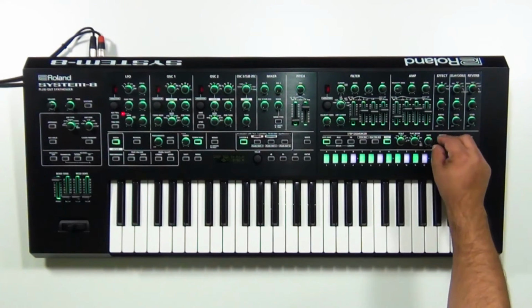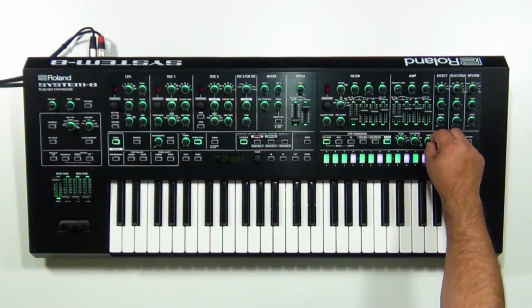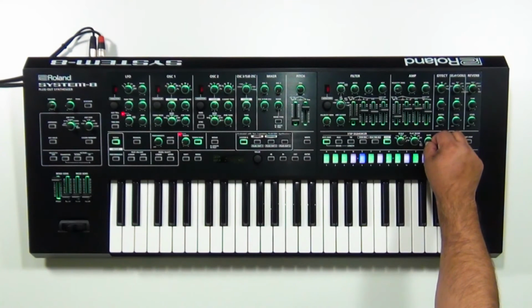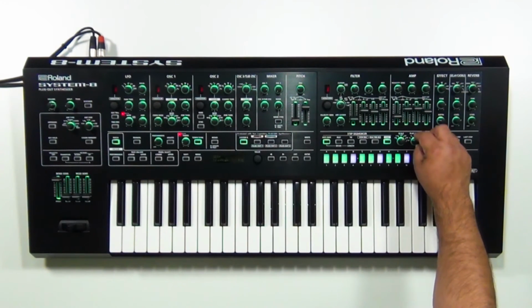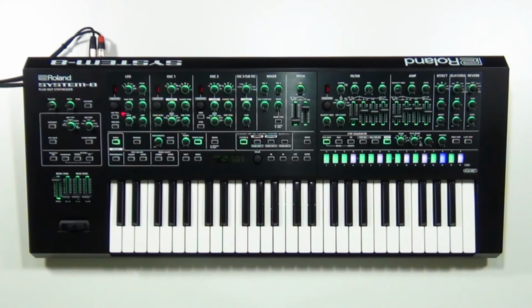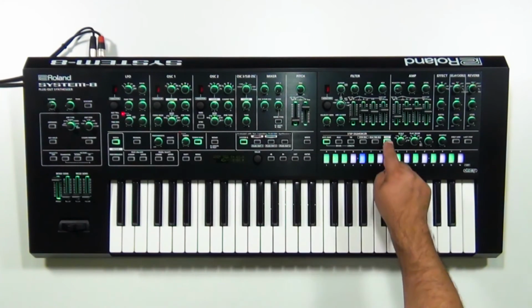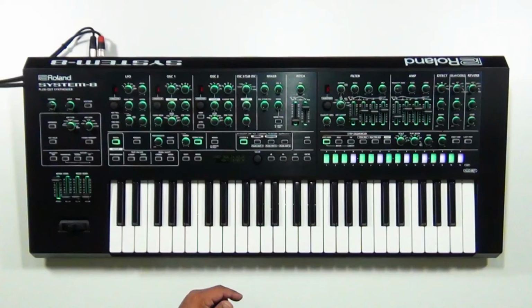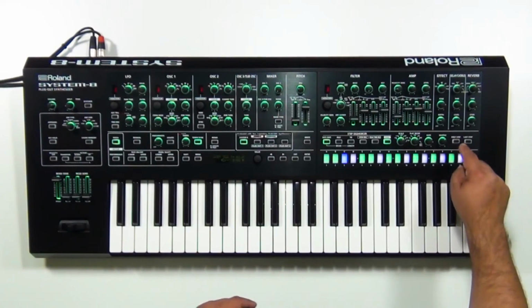Let's maybe adjust a little bit of the gate. Maybe have this maybe more legato. Let's maybe adjust our play mode. Now let's adjust first step and last step. But now instead of going all the way from step 1 all the way to 32, I'm going to just stay within steps 1 and 16. Okay, so let's start it again.